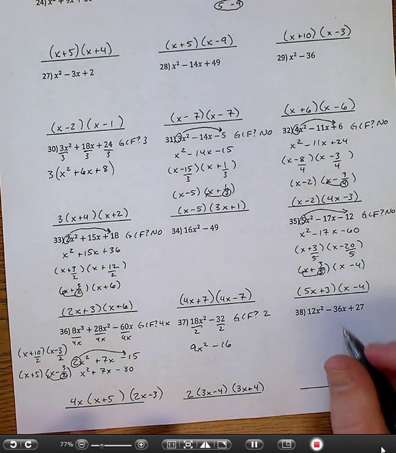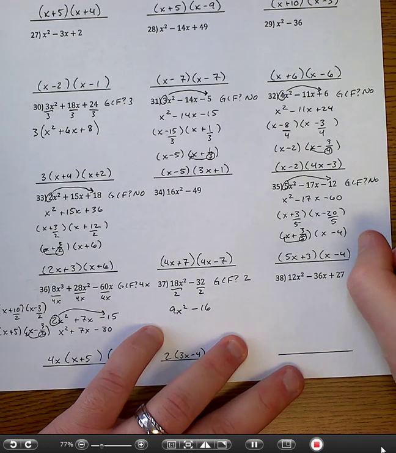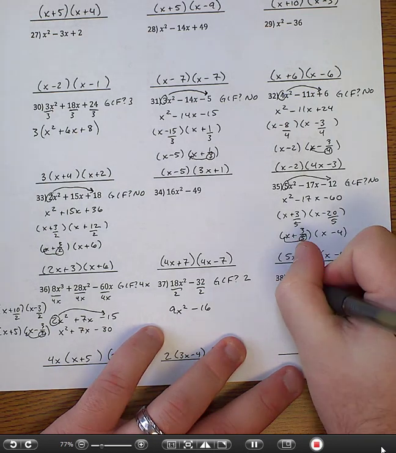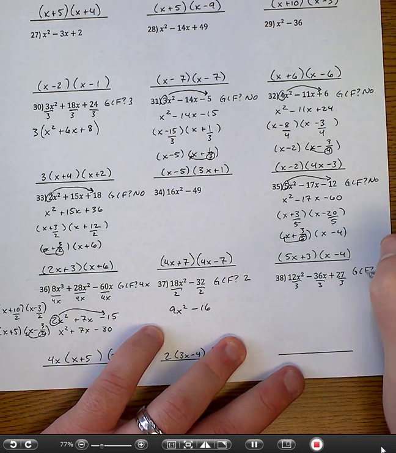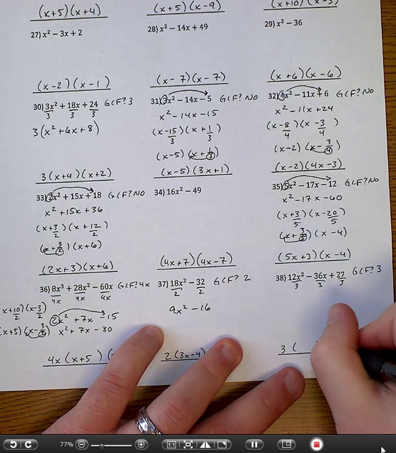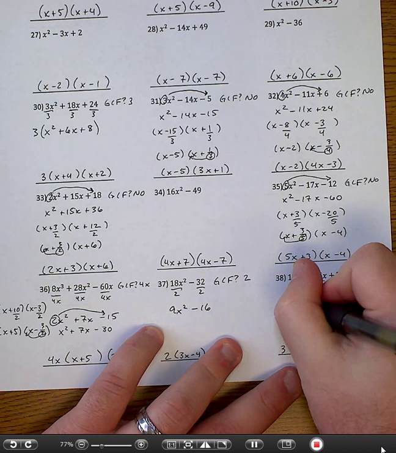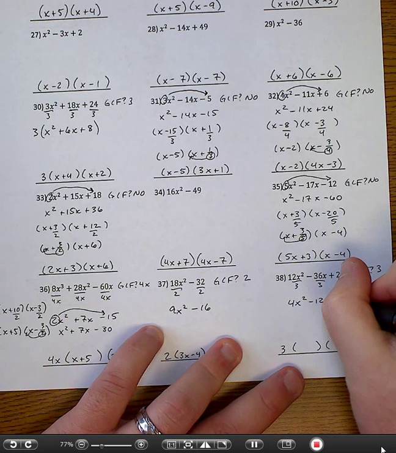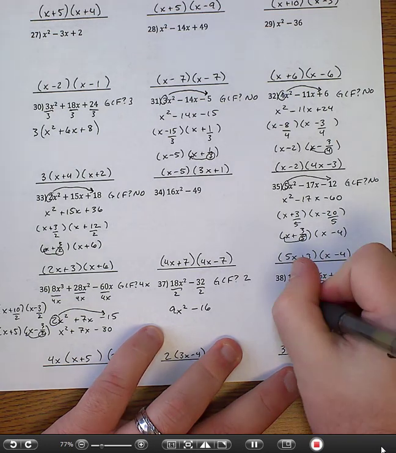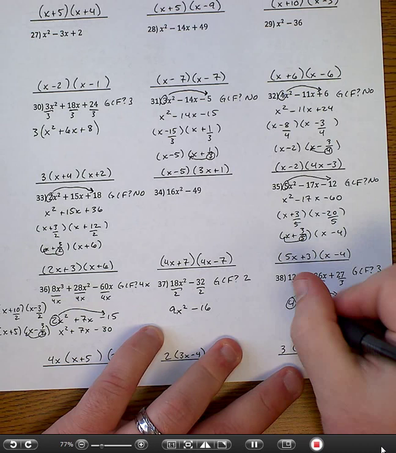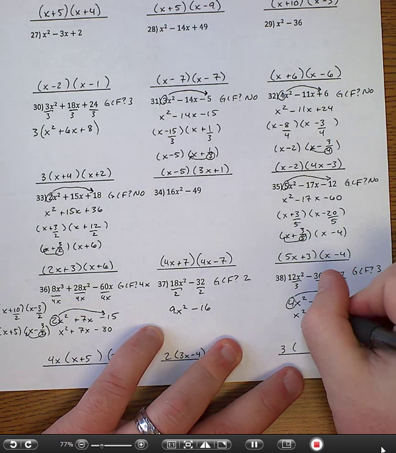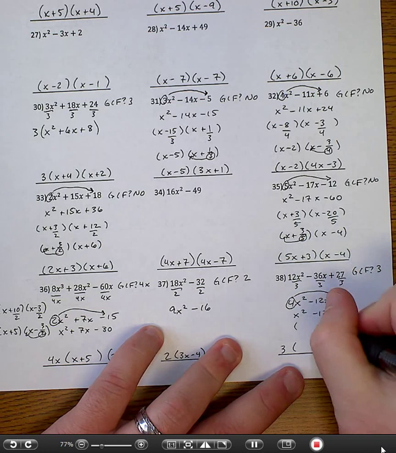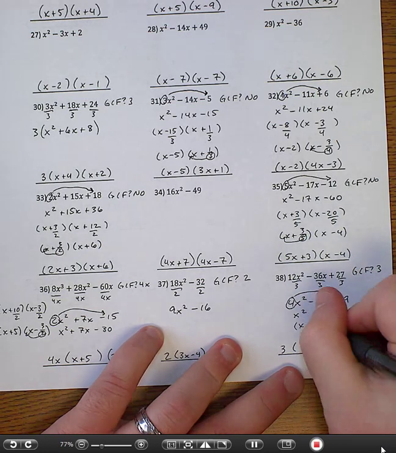Last one here. Is there a GCF on this one? There is a GCF of 3. So I'm going to divide everything by 3. Put the 3 right down here. So I'm going to get 4x squared, negative 12x, and 9. Okay. I'm going to multiply 4 times 9. The two numbers that multiply to give me 36 and add to negative 12 are negative 6 and negative 6.